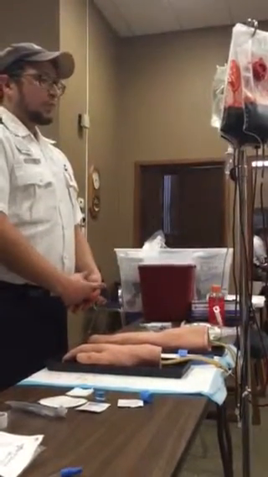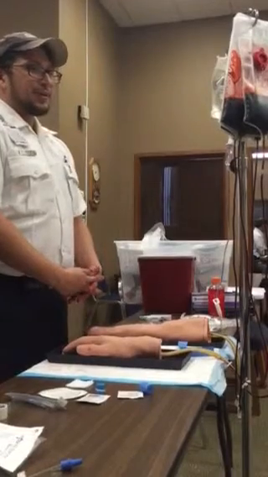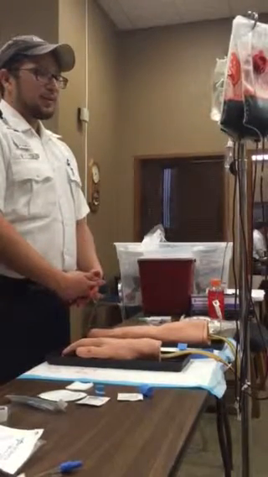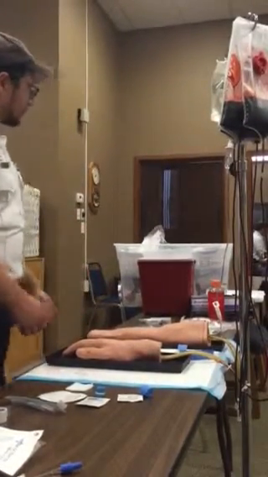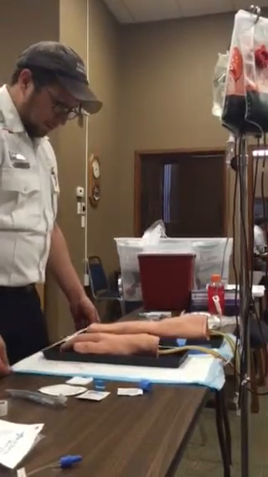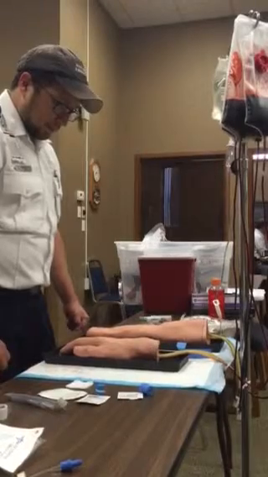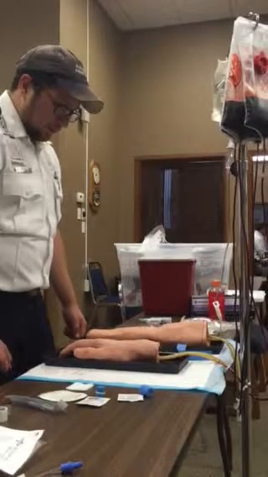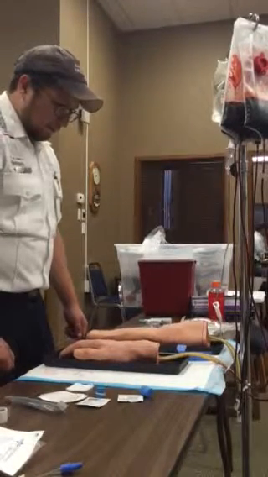Okie dokie. Welcome to the IV and medication skills test. We'll be testing at the paramedic level today. These skills are designed to evaluate your ability to establish venous access in an adult patient and administer an IV bolus of medication. You'll be given a patient scenario and will be required to establish an IV and administer an IV bolus of medication just as you would in the field.